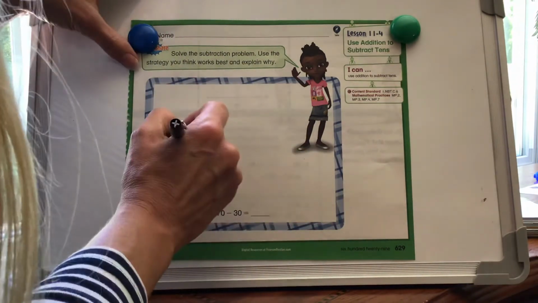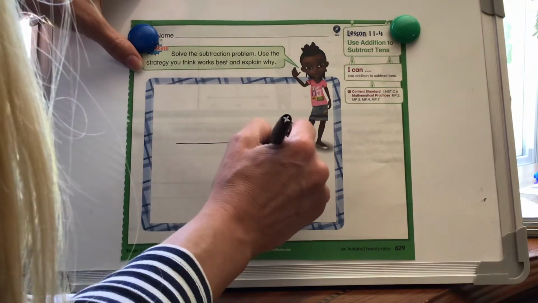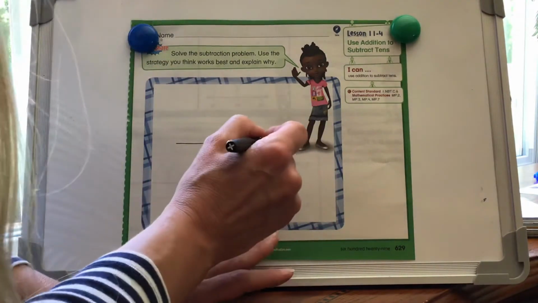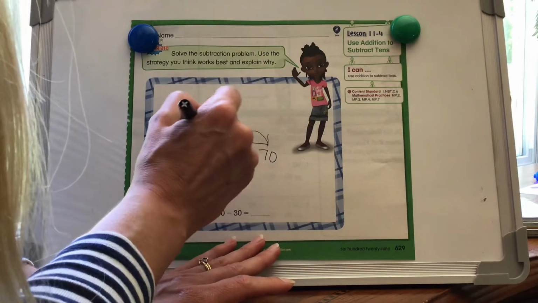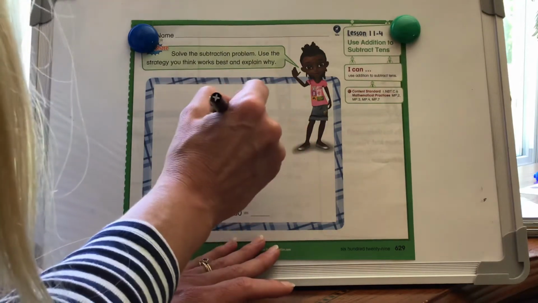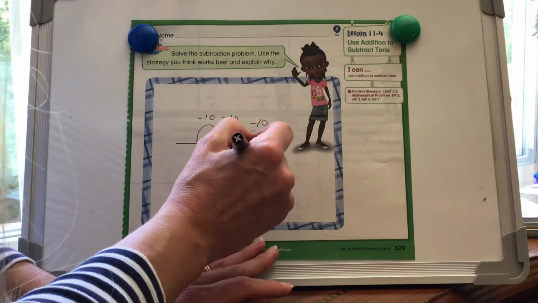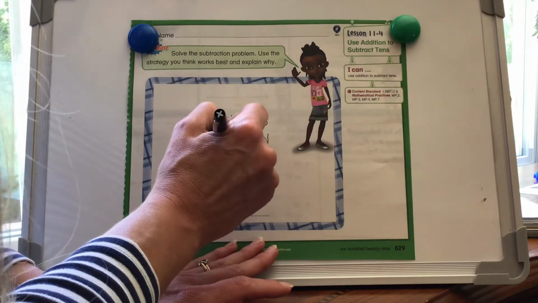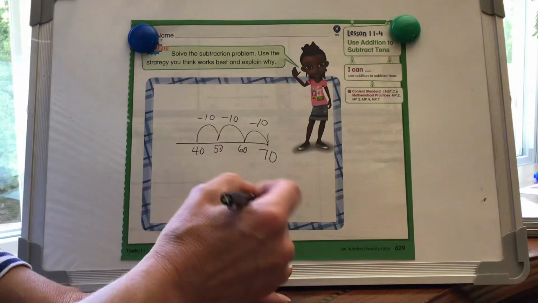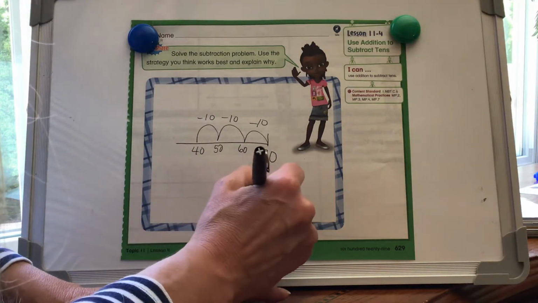So we have 70 minus 30. So we could do our number line, 70 minus 30. 10, 20, 30. So minus 10, minus 10, minus 10. 70 minus 10 is 60. 60 minus 10 is 50. 50 minus 10 is 40. So 70 minus 30 equals 40.